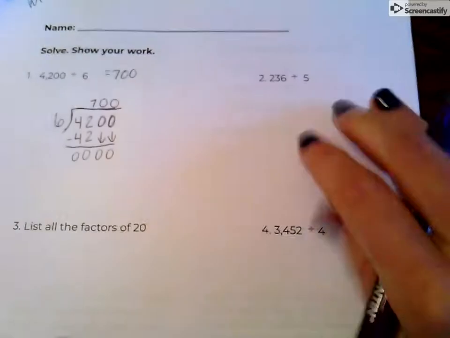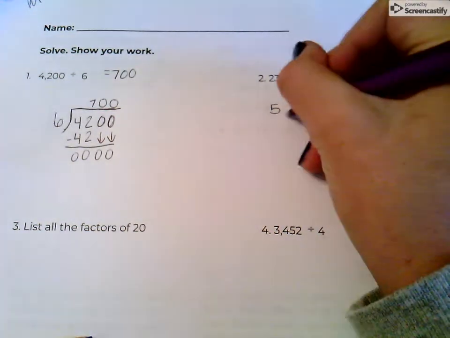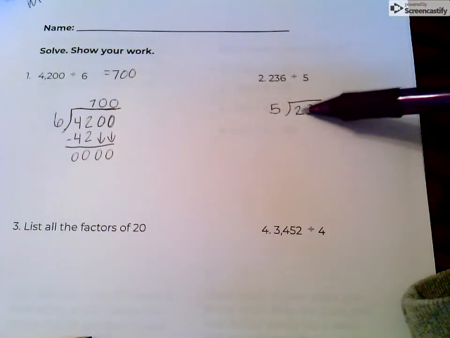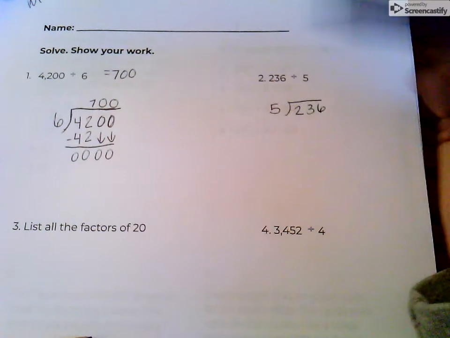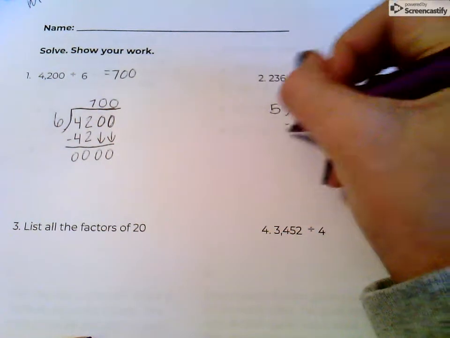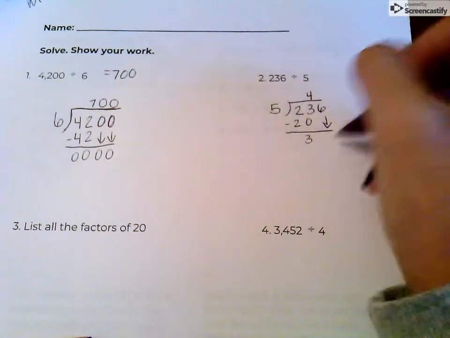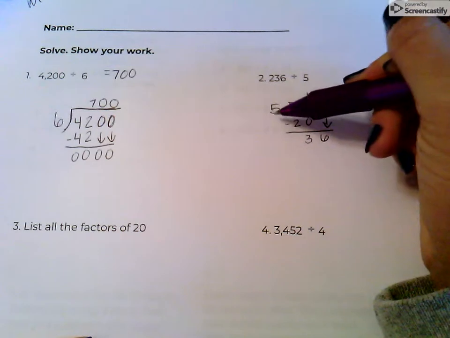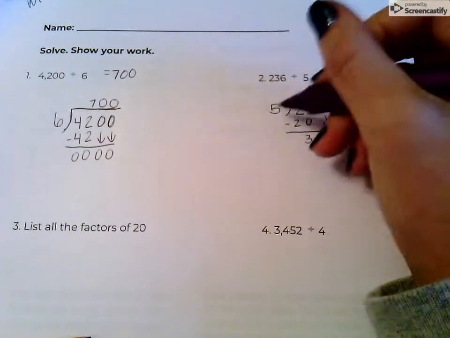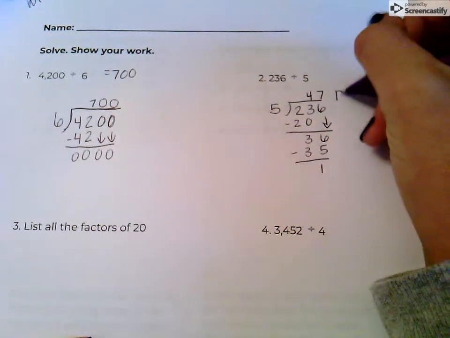Moving over to number 2. 236 divided by 5. Again, put it in your little house. 5 can't go into 2, but it can go into 23 4 times. 4 times 5 is 20. You subtract, and you should get 3. 5 can't go into 3, so you can bring down your 6 to make it 36. 5 can go into 36 7 times without going over. 7 times 5 is 35. Subtract and you get 1, so 47, remainder 1.